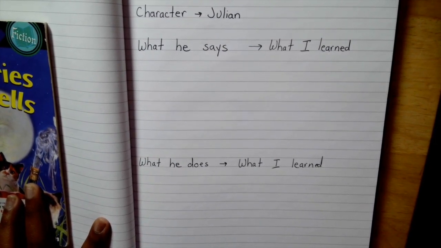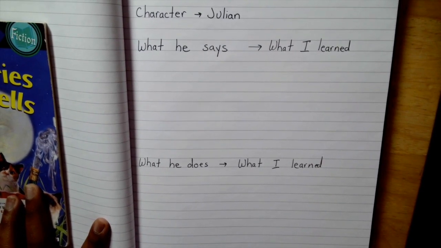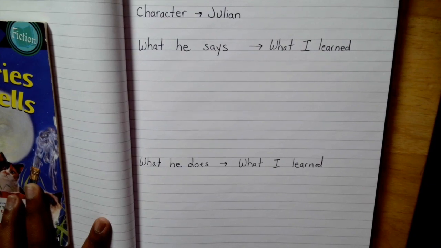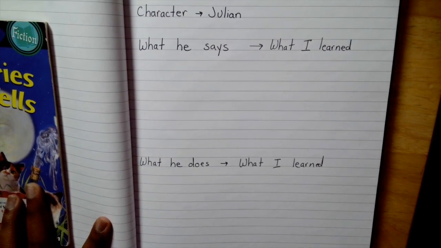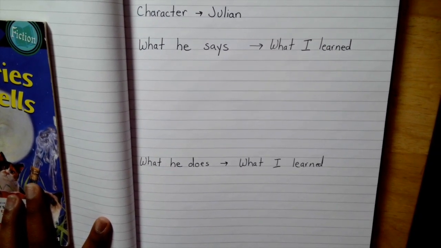Sometimes the author isn't just going to go out and tell you, oh, this character is strong, this character is a good character, this character is shy, this character is a bad character. Instead, they want us as the reader to infer what type of character each character is based on what they say and what they do.